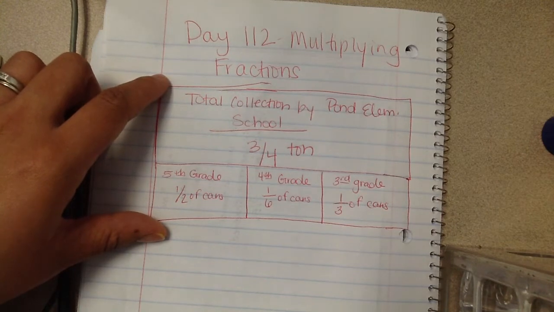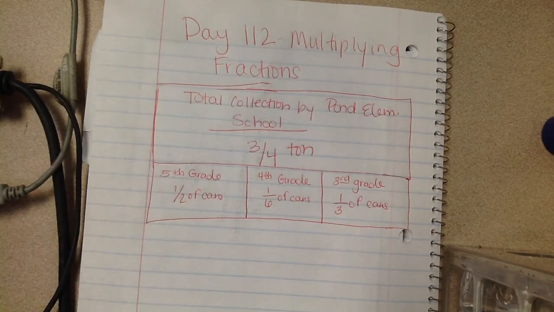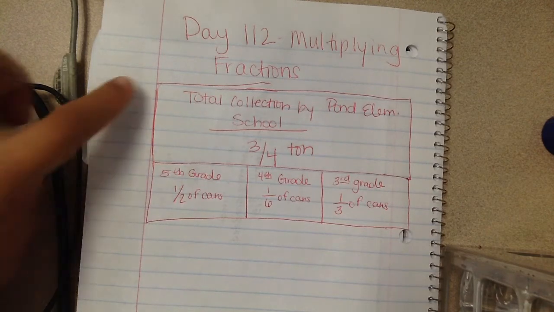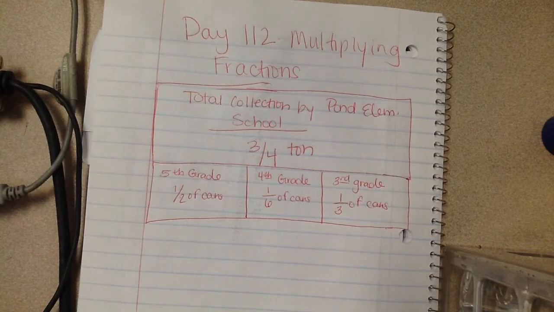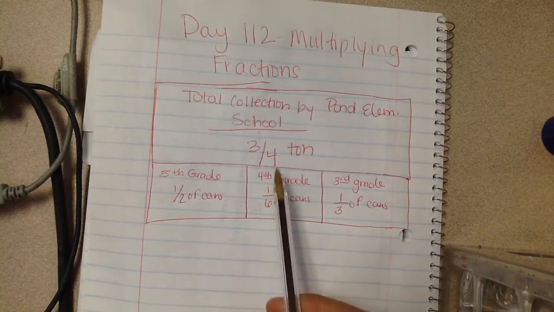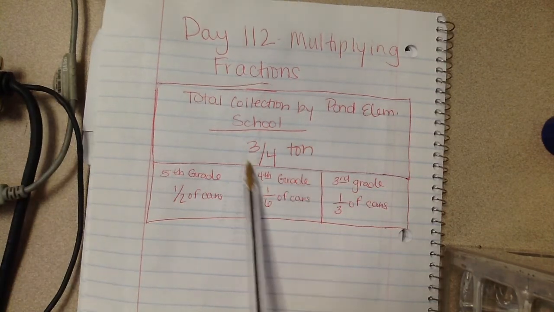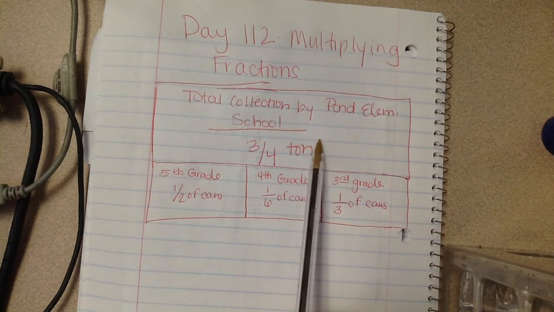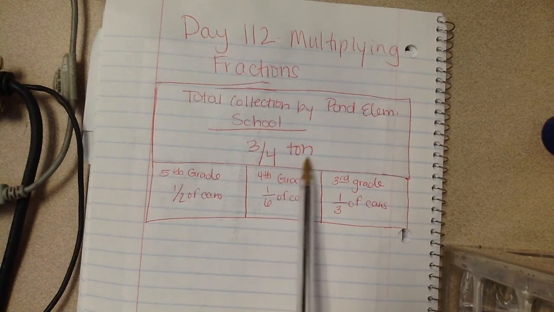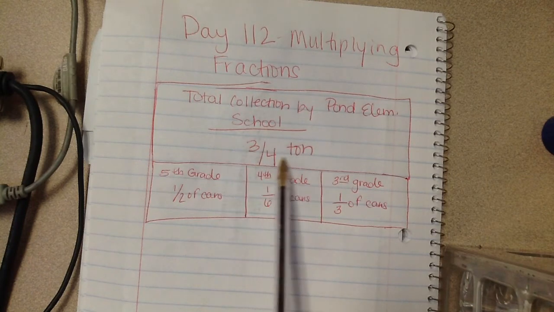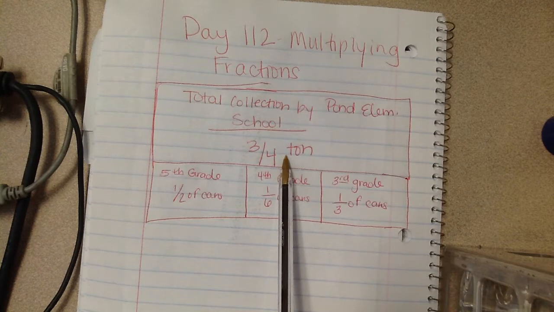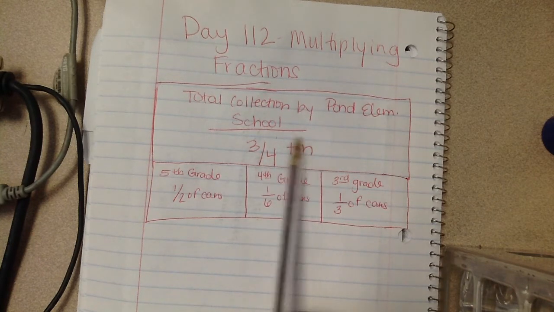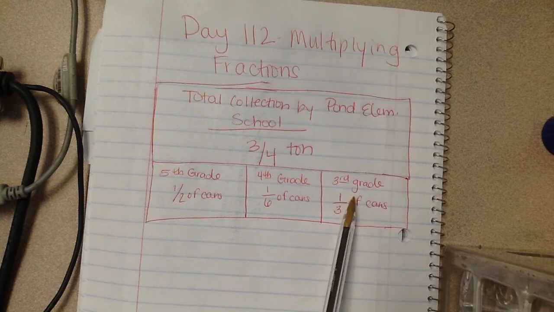The instructions on your page say the results of a canned food drive at Pond Elementary are displayed below, which is right here. Your task is to determine the fraction of cans collected by each grade. For each grade, draw a fraction bar to prove your reasoning. So it says that the school as a whole collected 3/4 tons of cans. Okay, they're collecting cans for recycling. So it means that 3/4 of a ton was collected by all the grade levels at the school who collected cans. Okay, so this was their total amount of cans that 3rd through 5th grade collected.